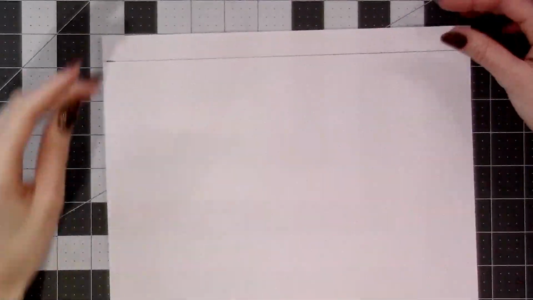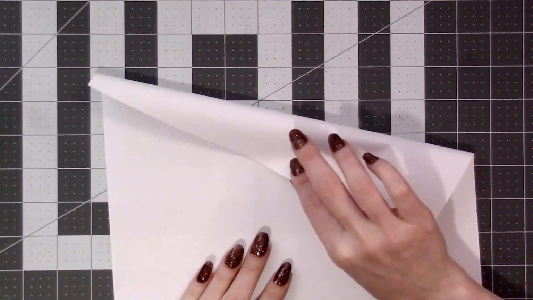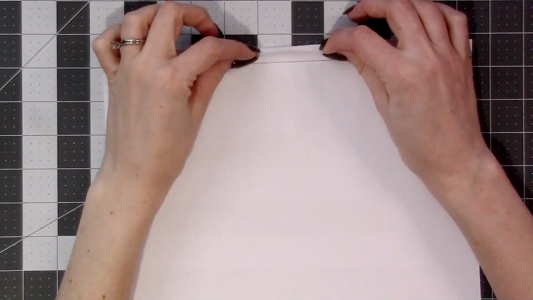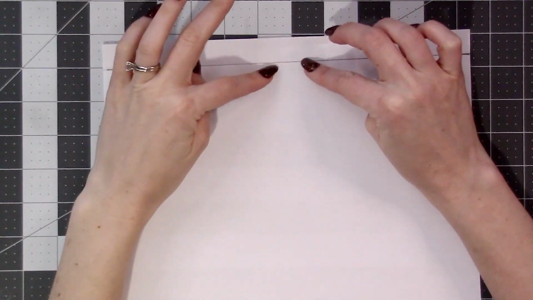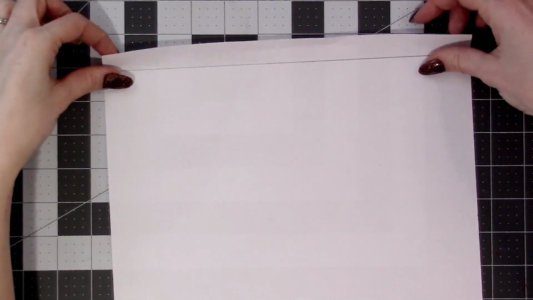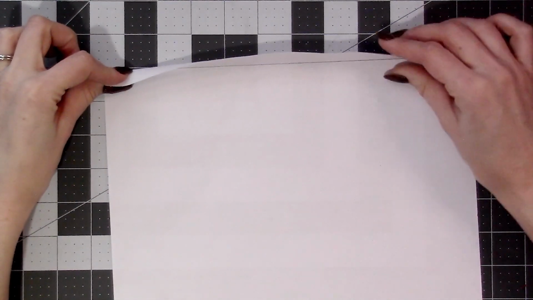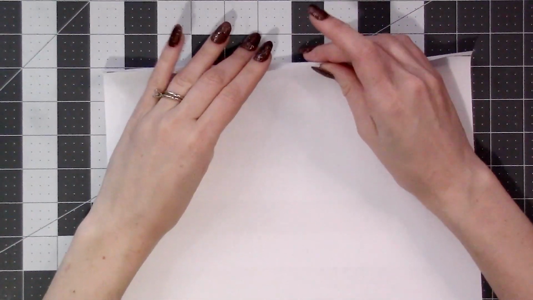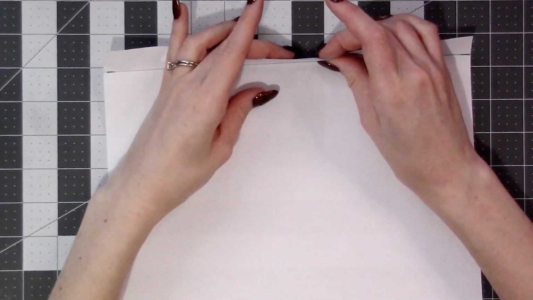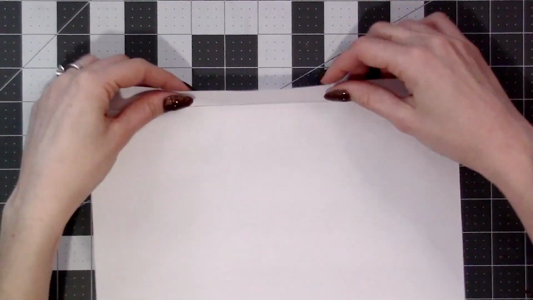Okay. So we're going to fold down, and we don't want to fold it like this. We don't want to fold it like this. We don't want a little teeny fold. We want the fold to be right on this line here. So just watch first. I'm just bringing this down, and I'm closing it right so that this line is going to be the crease. See how I'm doing that?